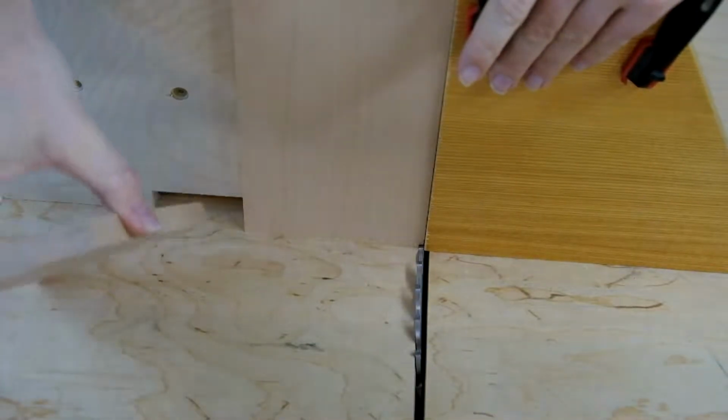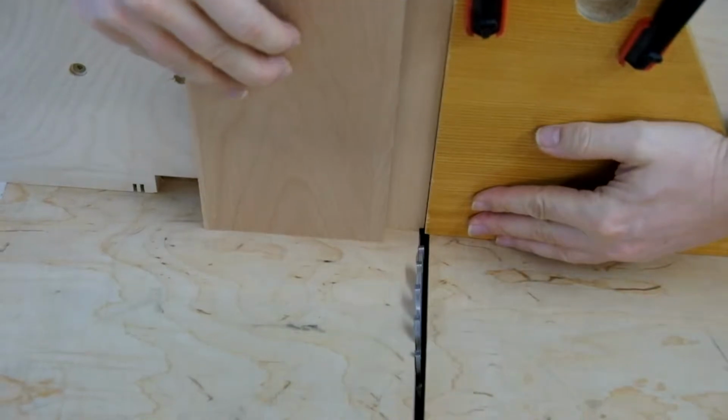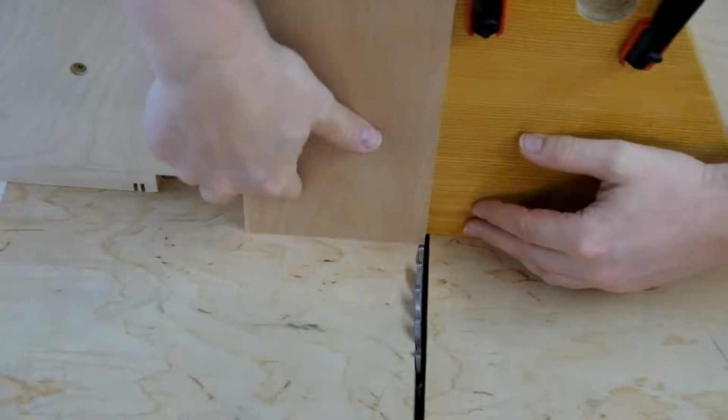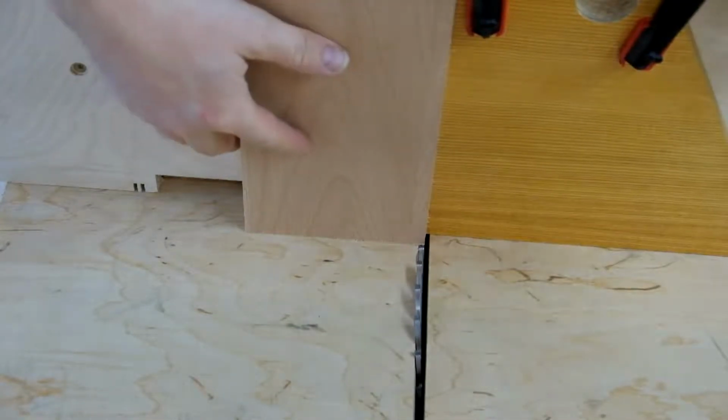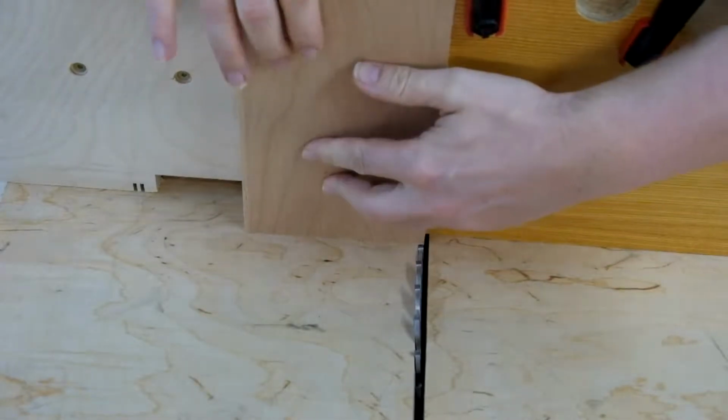So now I can take my second workpiece, also put it here, cross check once again the zero position.